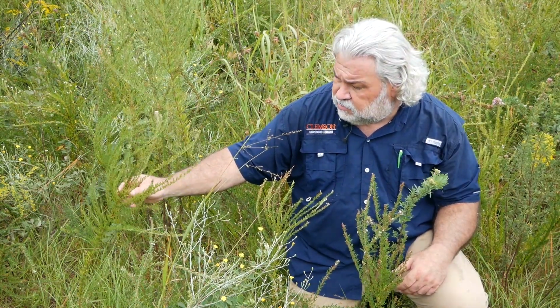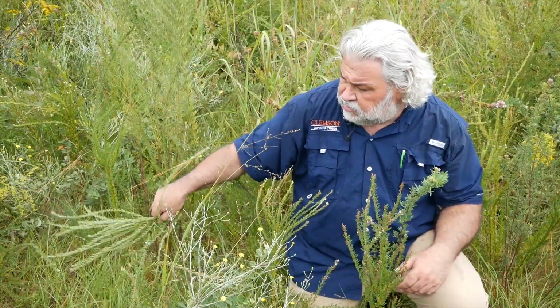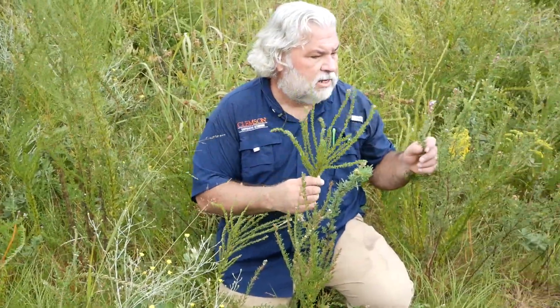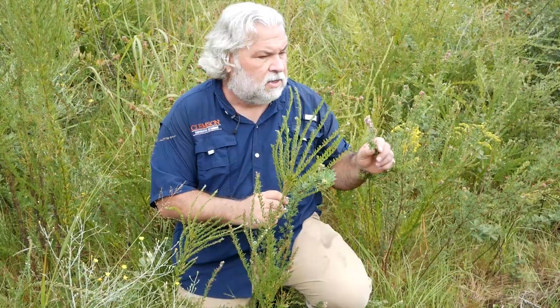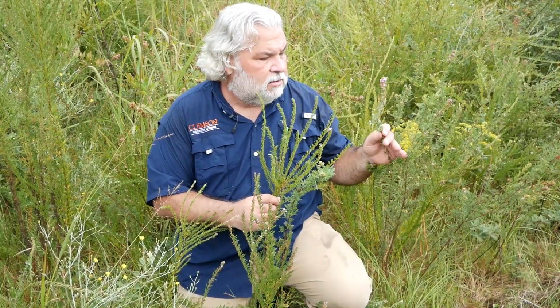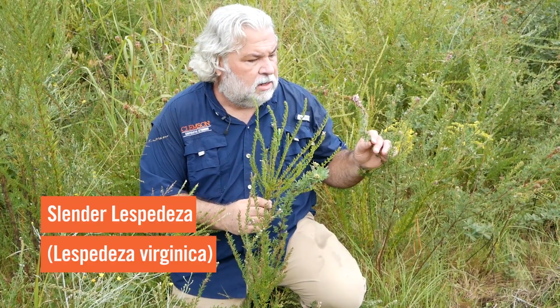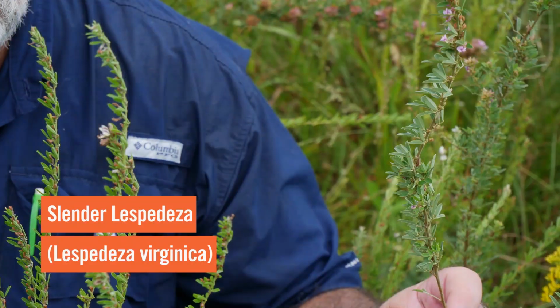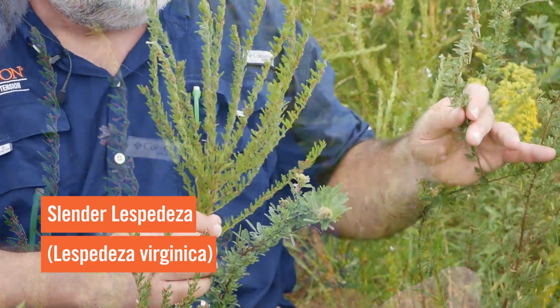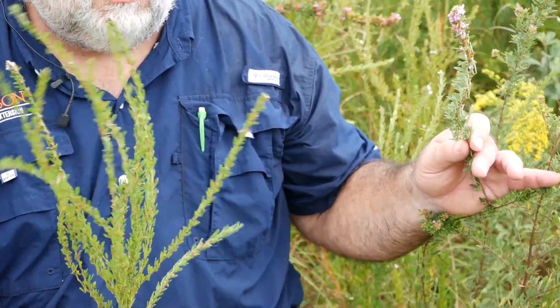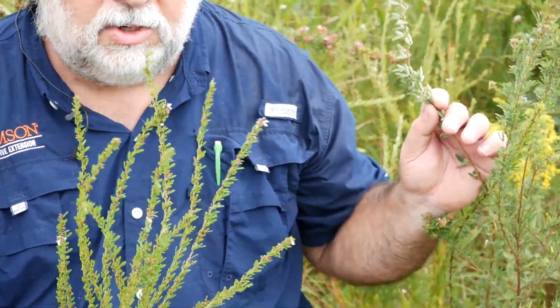But it has a lot of similarity to this native lespedeza that you have beside me, and you might mistake the two if you don't look closely. This is slender lespedeza, Lespedeza virginica, and it is a native species, a good prolific seed producer for quail and songbirds and other species. But it's just a tale of two lespedezas here, one that we don't want and one that we do.